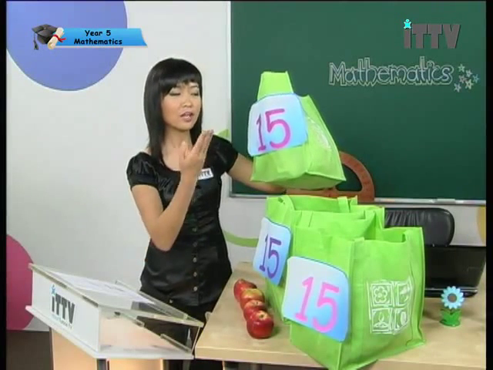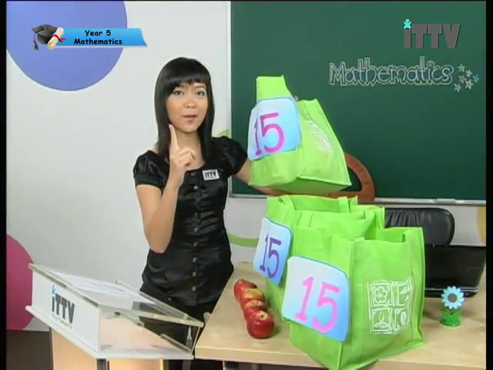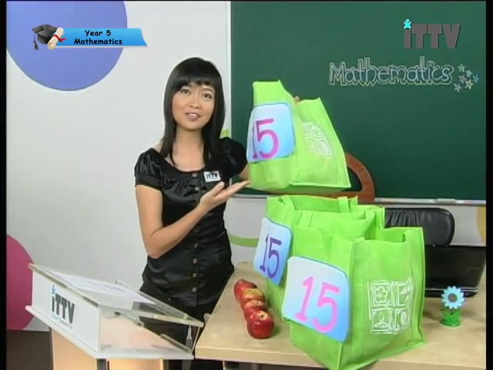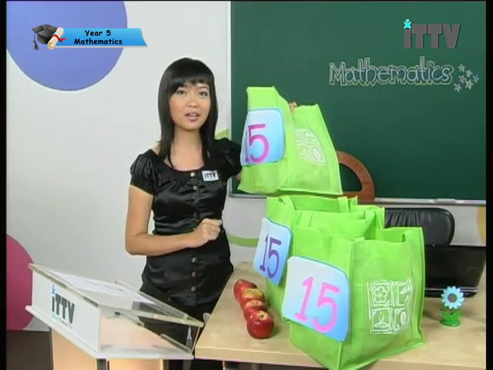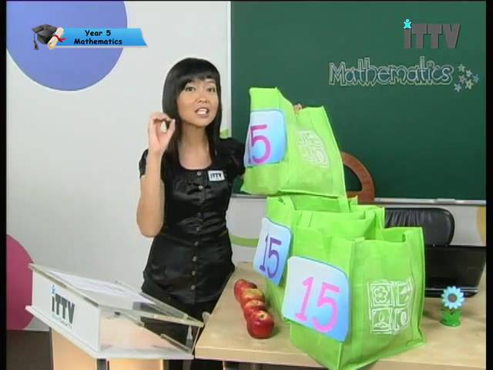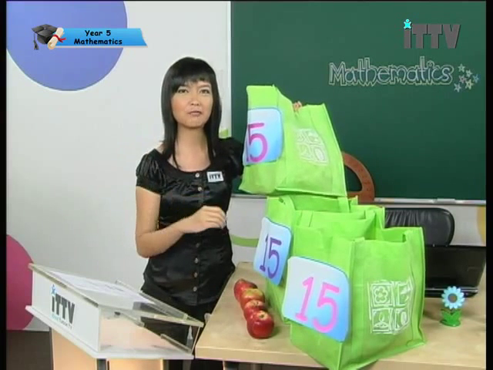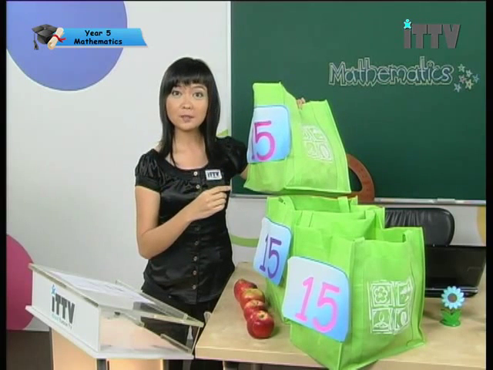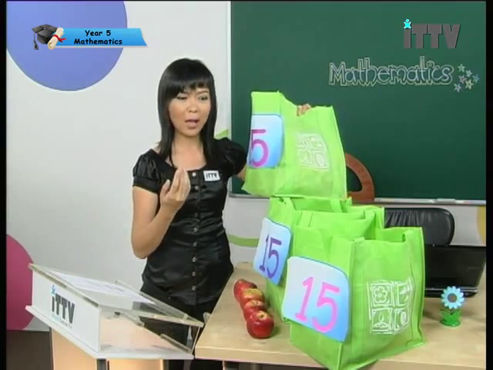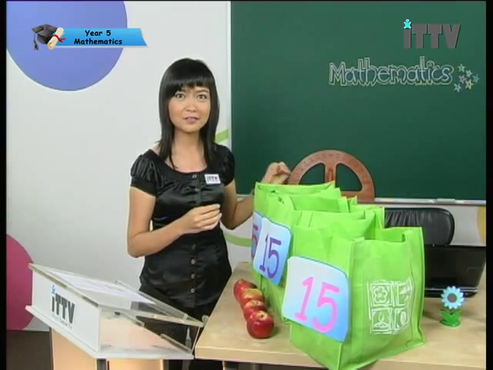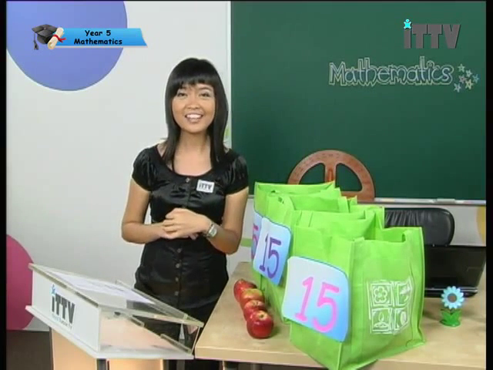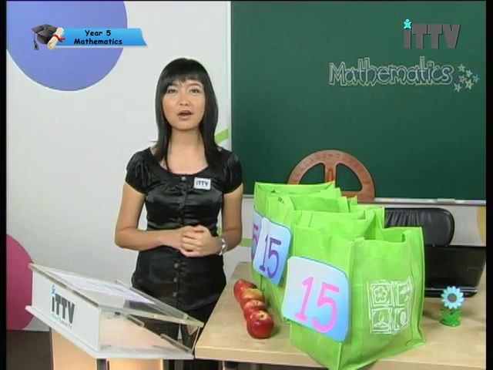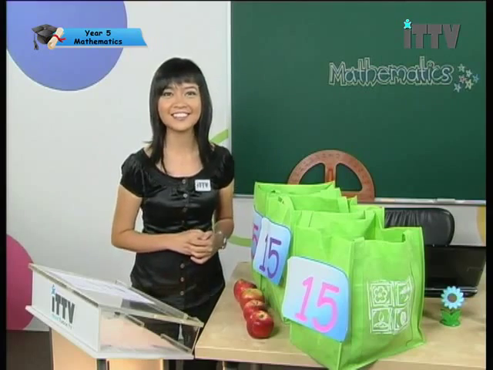For example, if I have 15 apples in 1 bag, 15 times 1 gives us 15, the number itself. The third thing to remember is any number multiplied by 0 gives us 0. If I have 15 apples in 1 bag, multiplied by 0, that means no bag, nothing. That gives me 0. Okay, got the 3 things down? Now, let's try out some exercises.